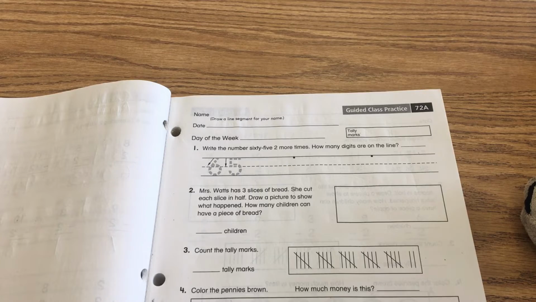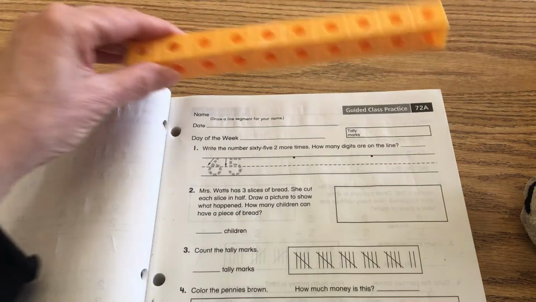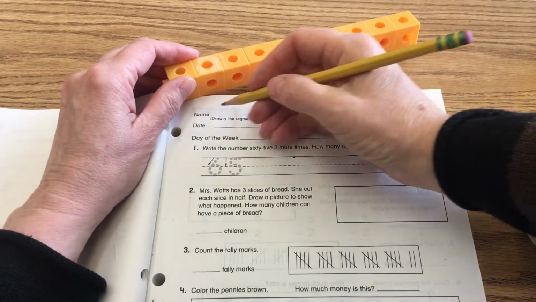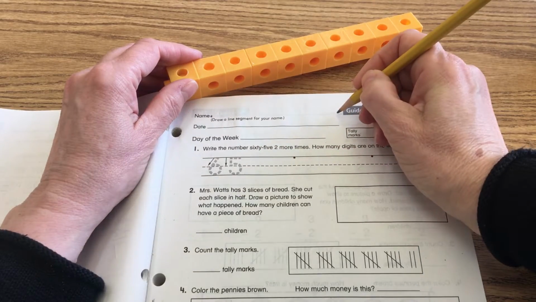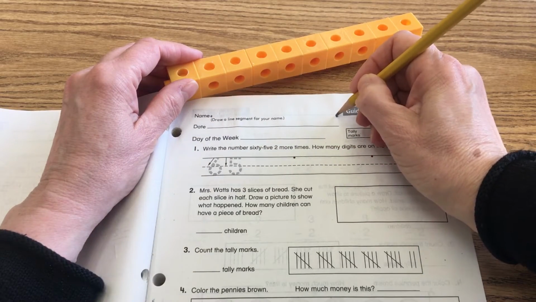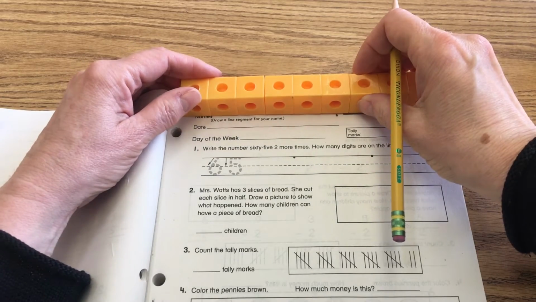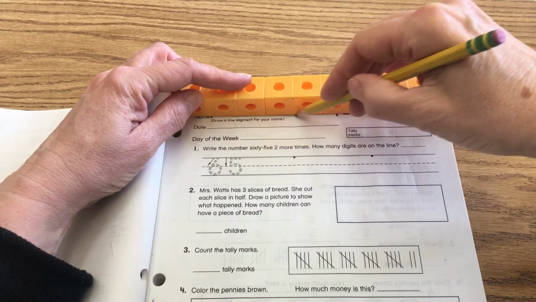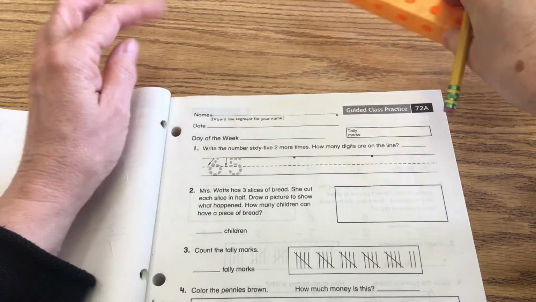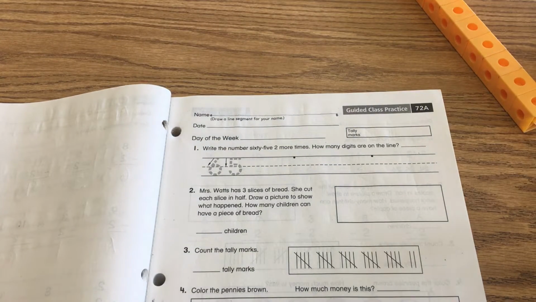The first thing you need to do is draw a line segment for your name. So remember, a line segment has a dot at one side, a dot at the other side, and then you're going to connect those two dots. And if you have a ruler, you can do it with a ruler, but we're going to use our linking cubes because we have that. So there's our line segment.